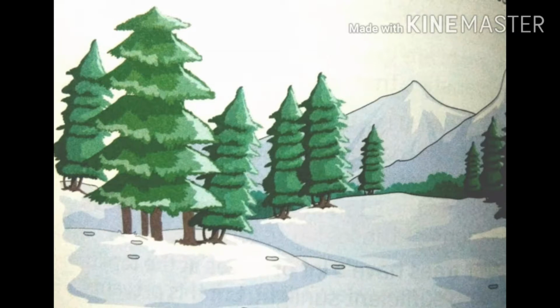They have needle-like leaves, which help them to give a cone-like shape. The trees which grow in the mountain region have needle-like leaves which help them to give a cone-like shape.